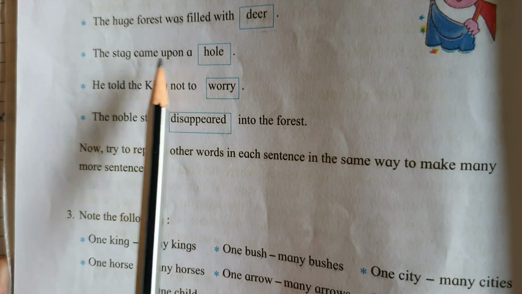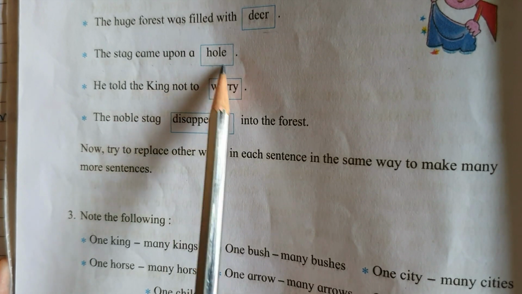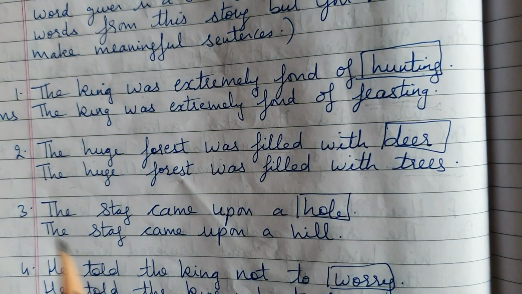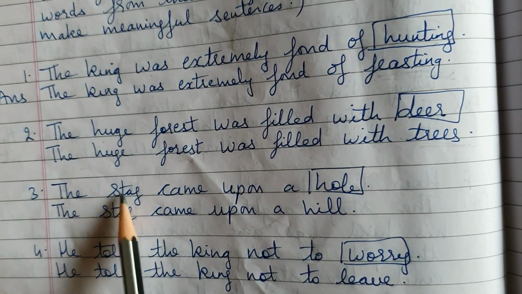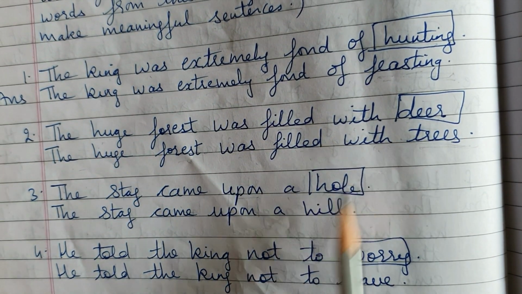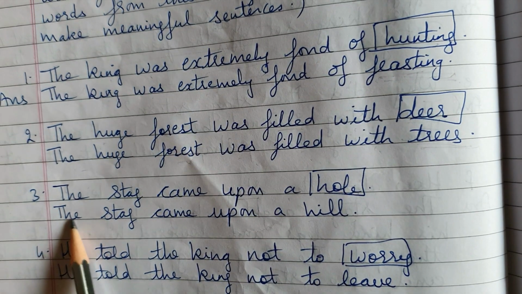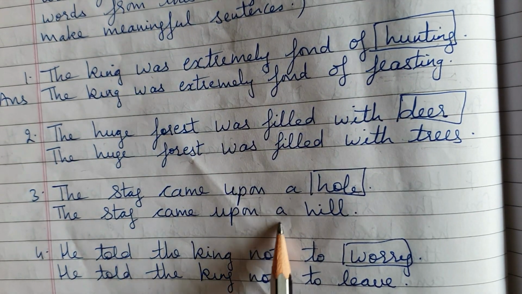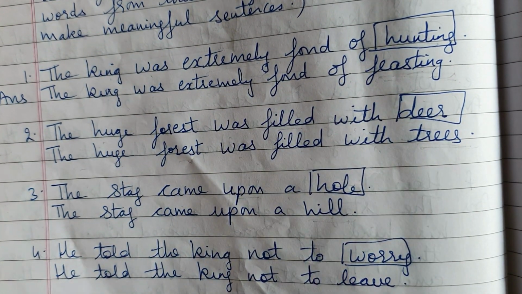The stag came upon a hole. So for hole I put hill. The stag came upon a hill.